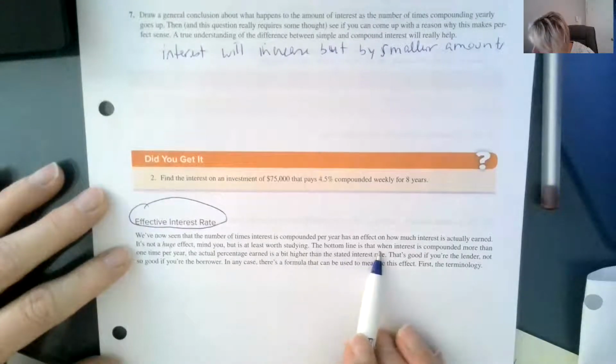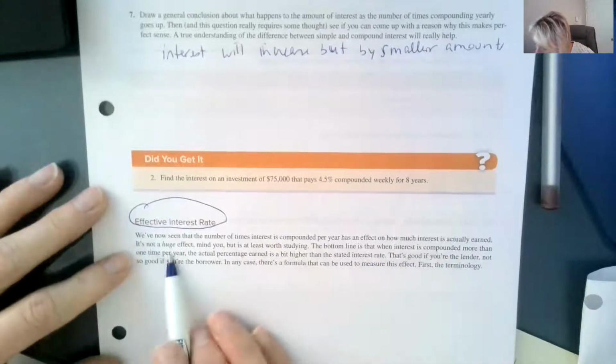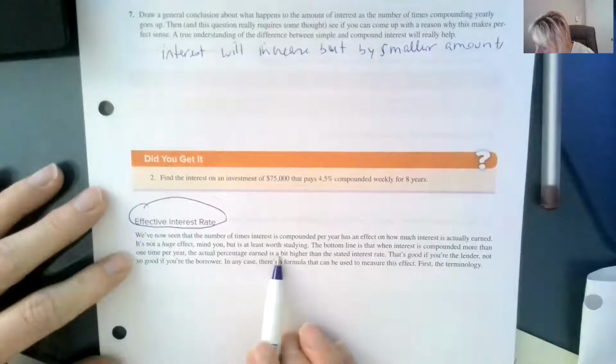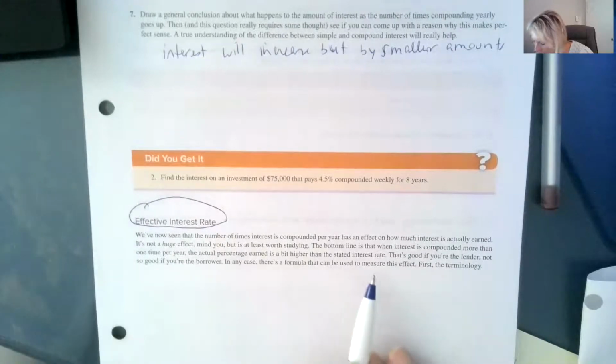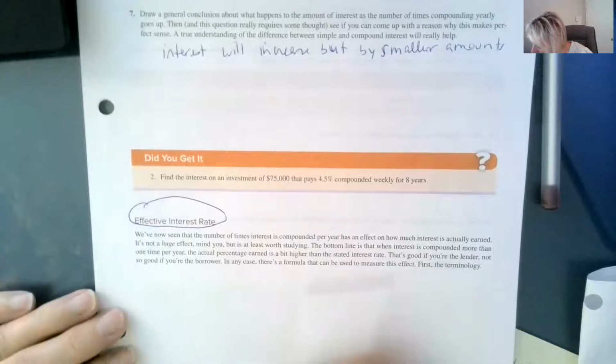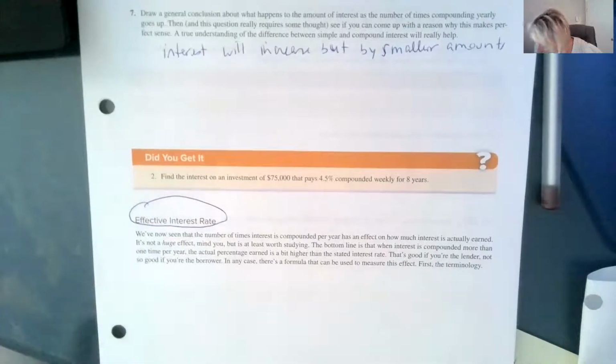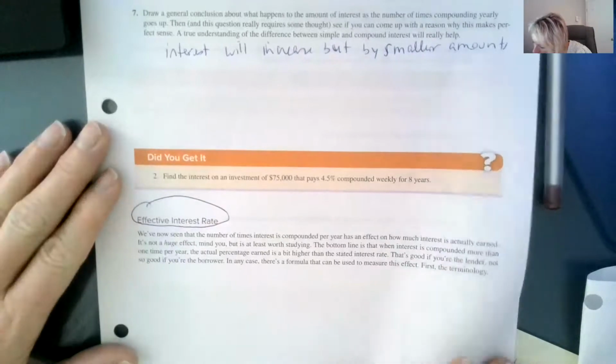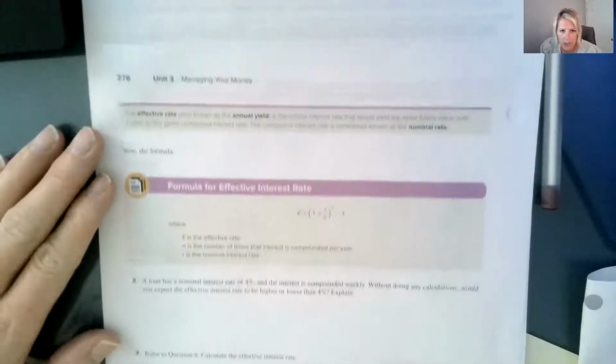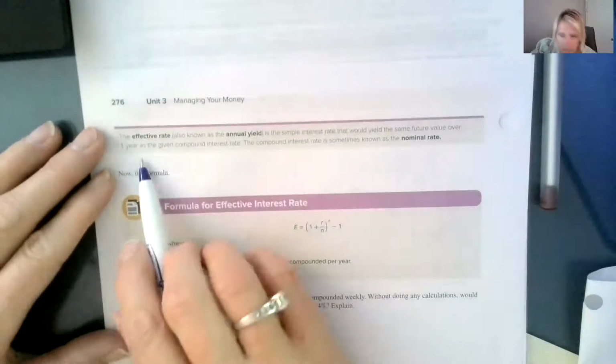The bottom line is that when interest is compounded more than one time per year, the actual percentage earned is a bit higher than the stated interest rate. That's good if you're the lender, not so good if you're the borrower. In any case, there's a formula that can be used to measure this effect. First, the terminology. Okay, so we're going to learn about the effective rate.